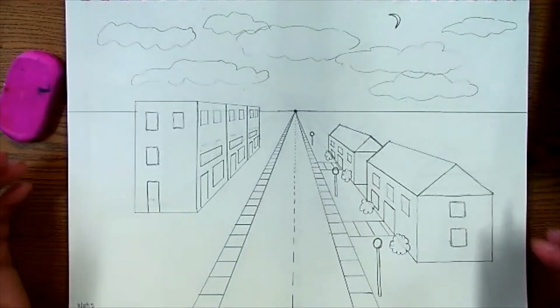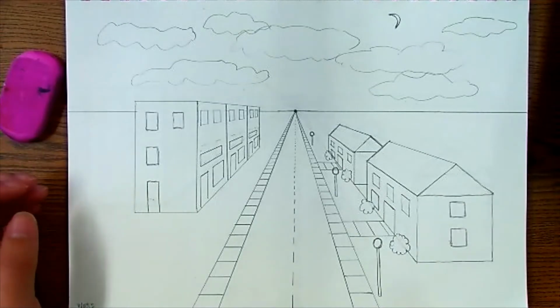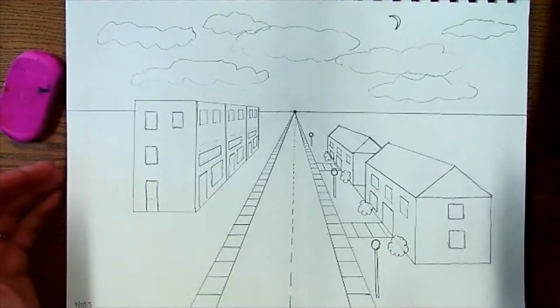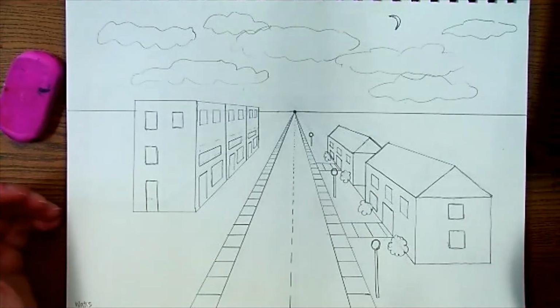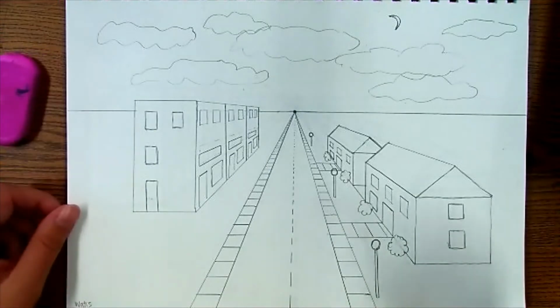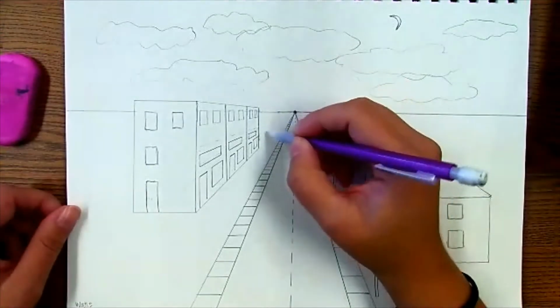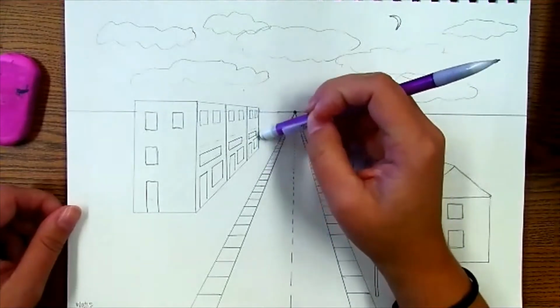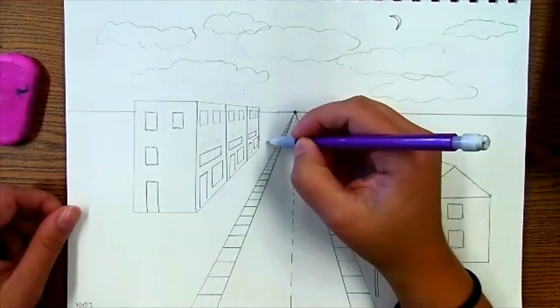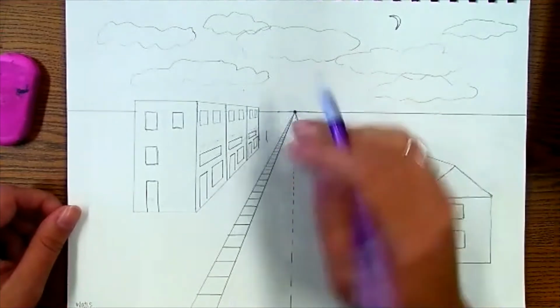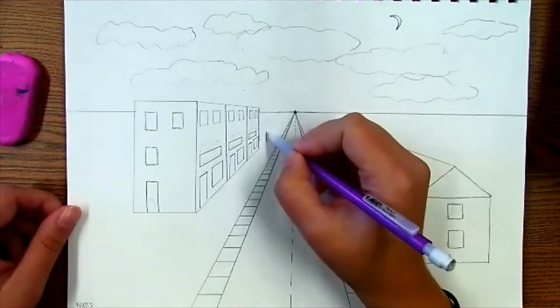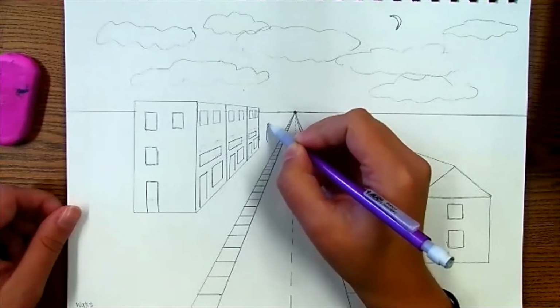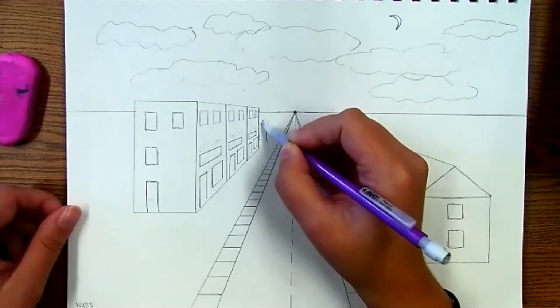Okay, so right now we're just going to keep adding more designs, and feel free to add additional things as you go. Remember that if your object is starting to get smaller back here, then so should the object that you're drawing.